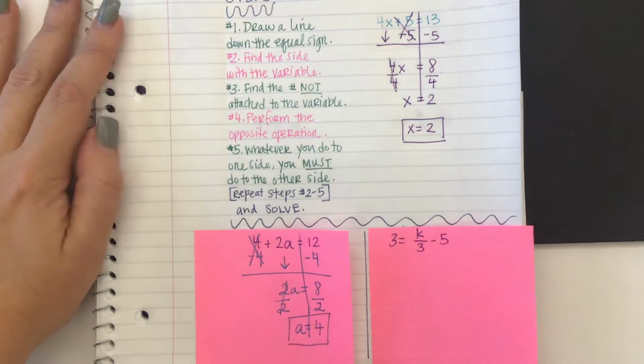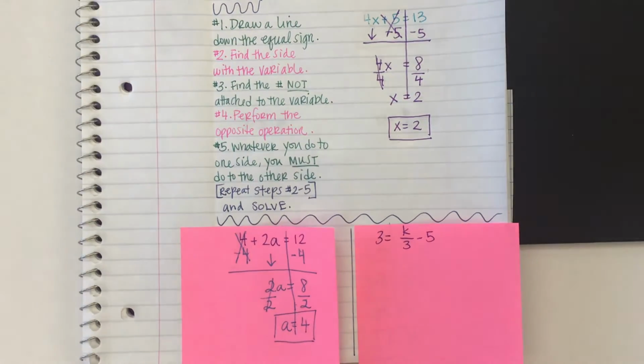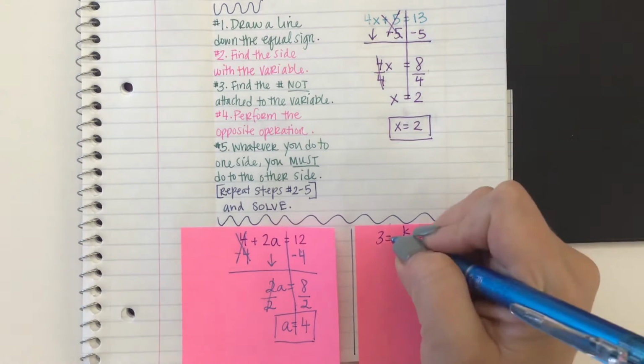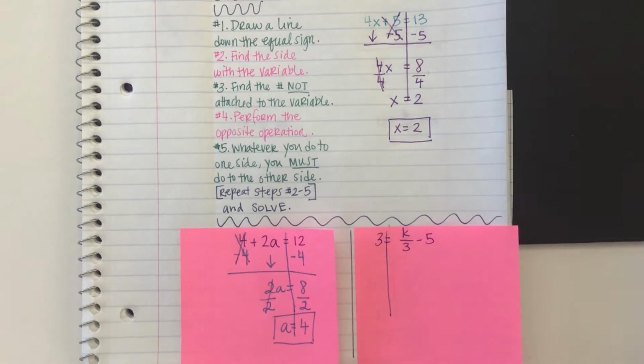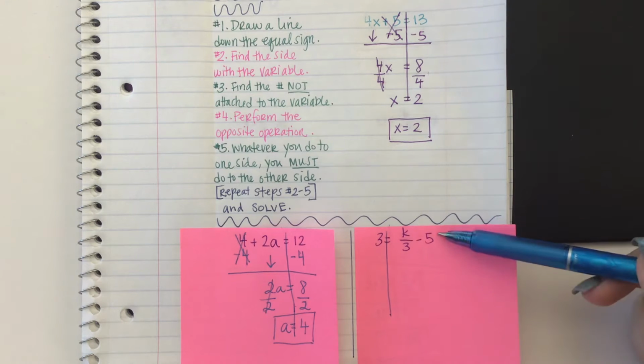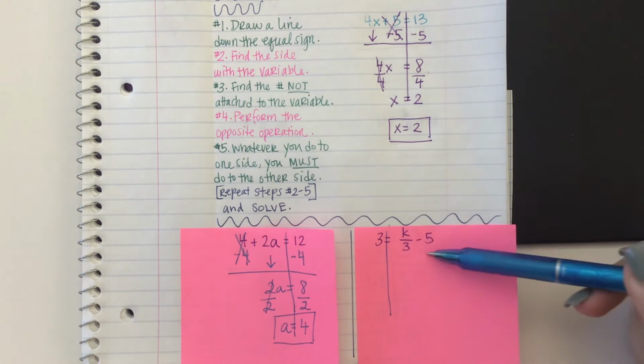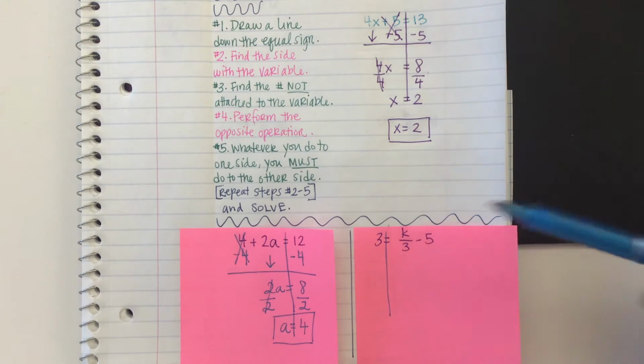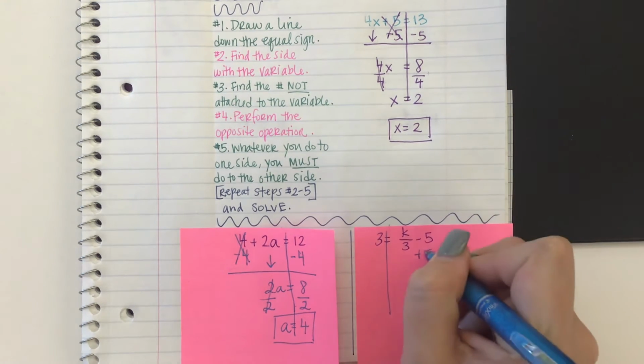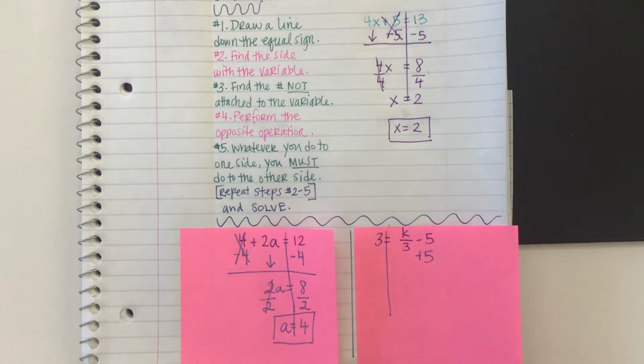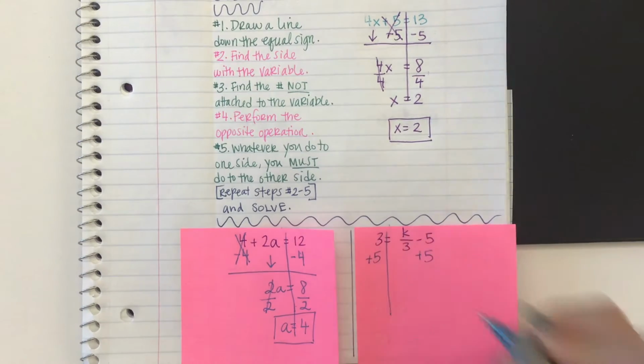All right, next example. Yes, I know this one looks a little bit different, but the steps do not change. Draw a line down the equal sign. Find the side with the variable. Now it's on the other side. Find the number not attached to the variable and perform the opposite operation. So I'm going to add 5. Whatever I do to one side, I must do the same thing to the other.